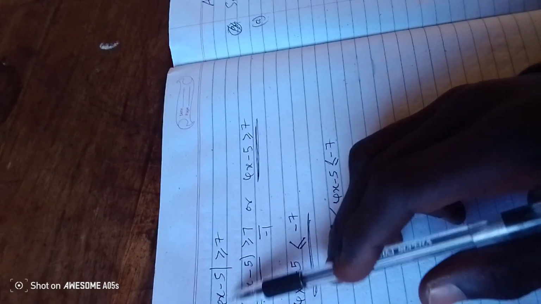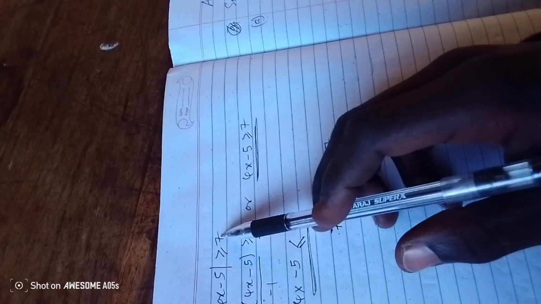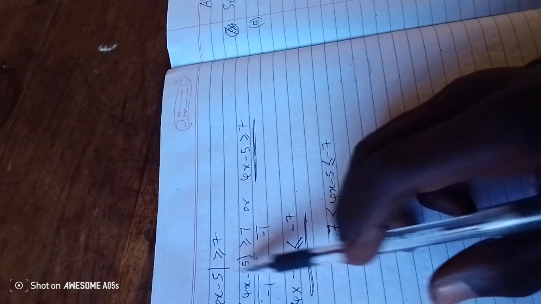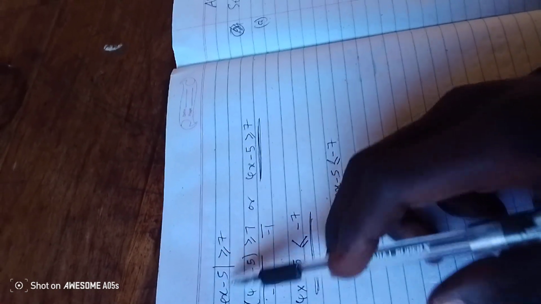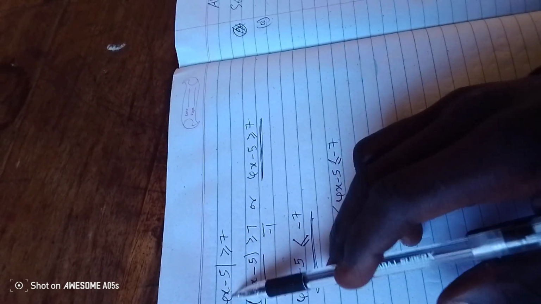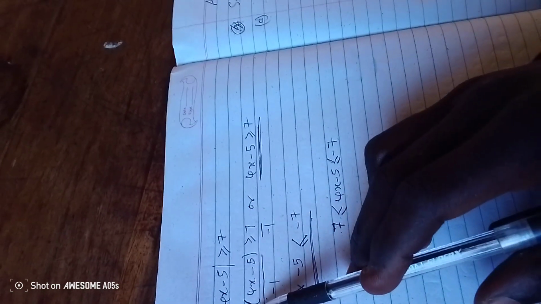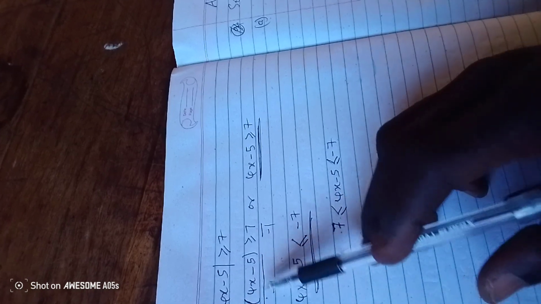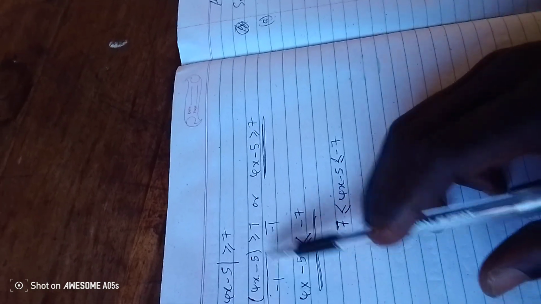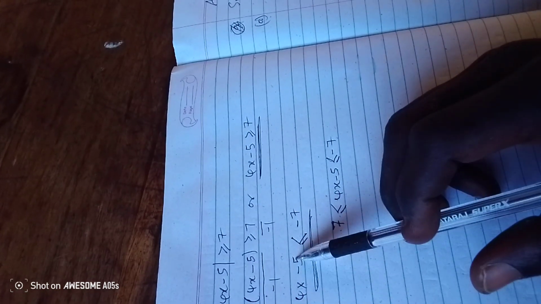We had the modulus |x - 5| ≤ 7. That was the case. We separated it because the modulus has two values, a negative part and a positive part. For the positive part, we maintain everything the way it is. Then for the negative part, we introduce the negative there, and then we divide on both sides by that negative. So here we eliminate the negative and remain with the positive.